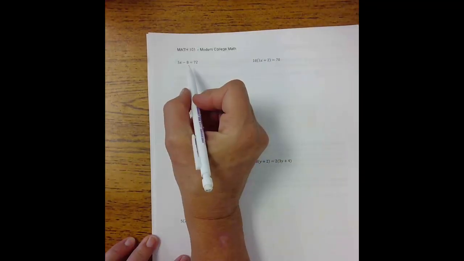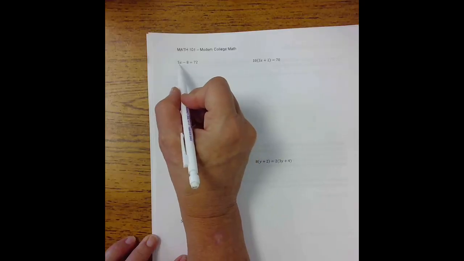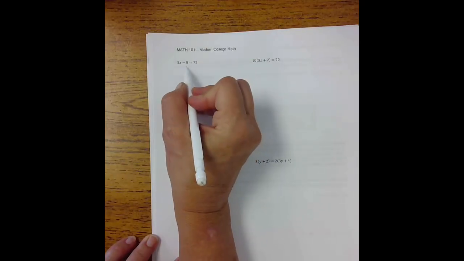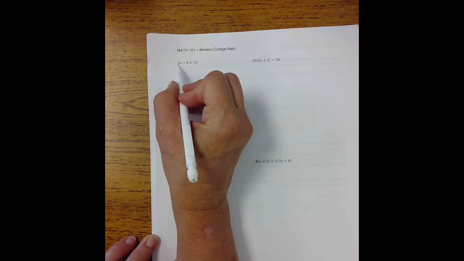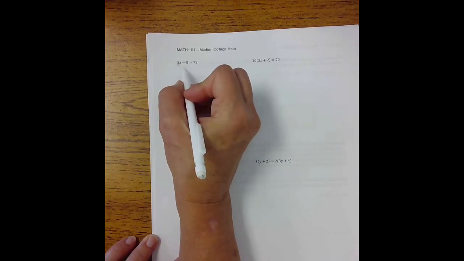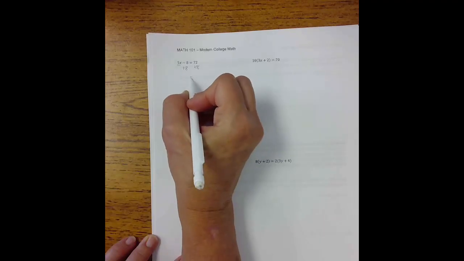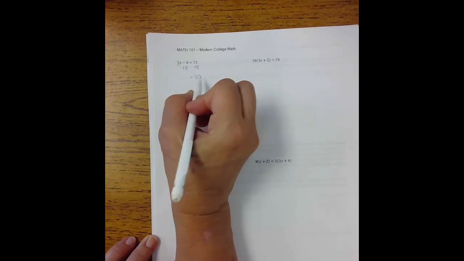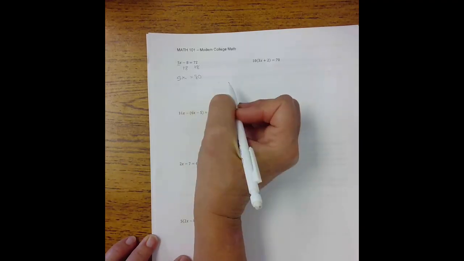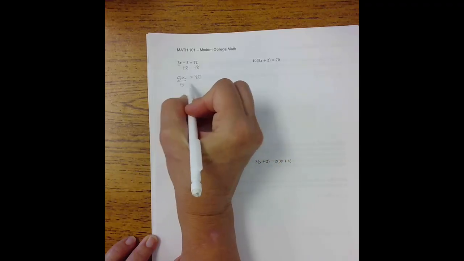My problems are going to get a little harder, so on the next one I'm going to do a combination of things. I'm first going to start off by isolating the 5x, so that means I need to add 8 to both sides. So 72 plus 8 would be 80. So I have 5x is equal to 80, and then to finish I'm going to divide both sides by 5.